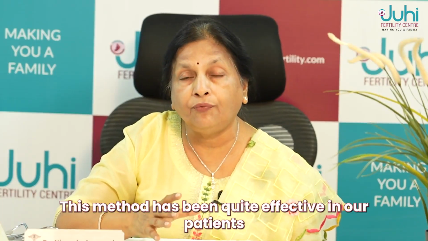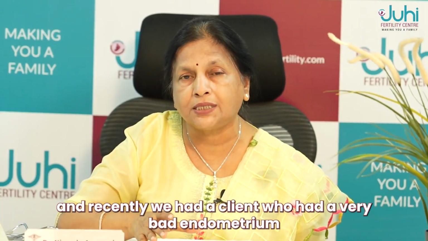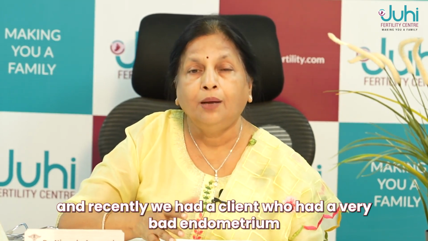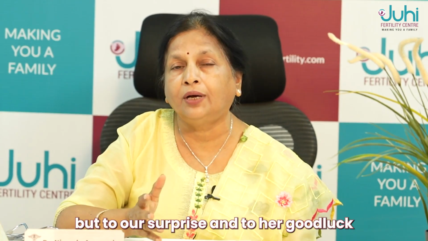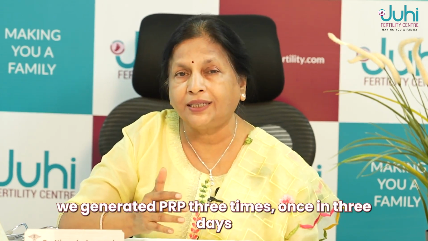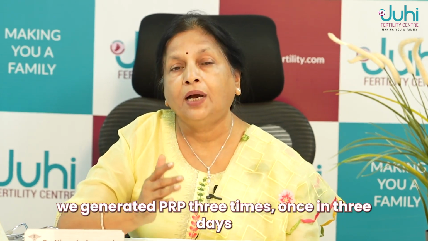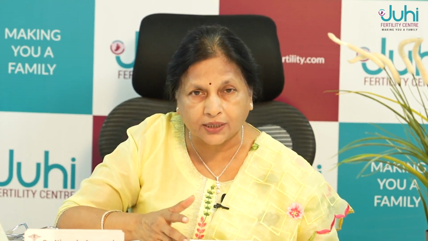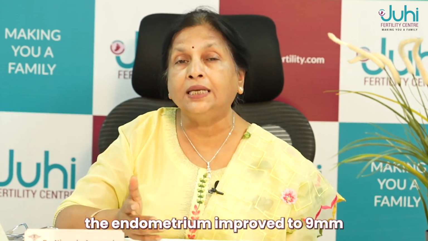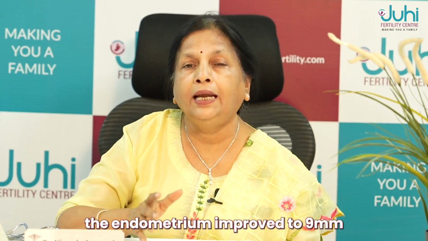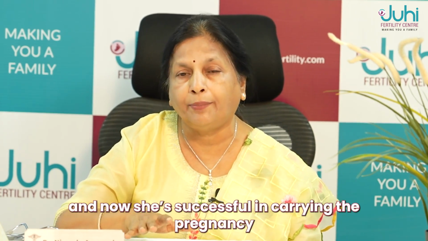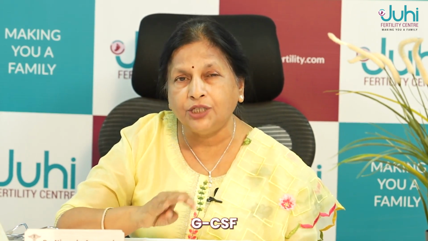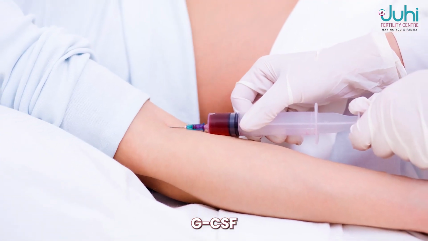This method has been found to be quite effective in our patients. Recently we had a patient who had a very bad infection, but to our surprise and to her good luck, we injected PRP 3 times, once in 3 days, and the last dose being 2 days before the embryo transfer. The endometrium improved nicely to 9 mm with a triple line, and now she is successful in carrying the pregnancy, and she has an intrauterine pregnancy.